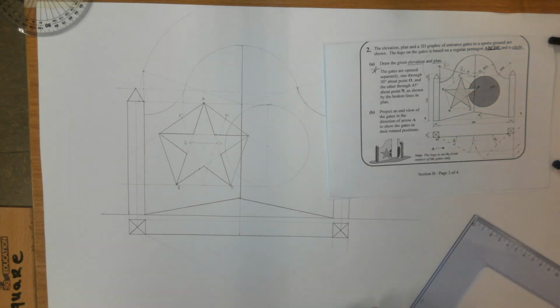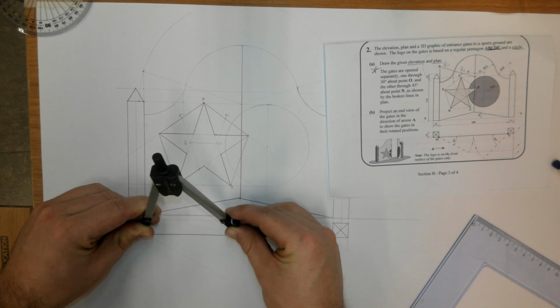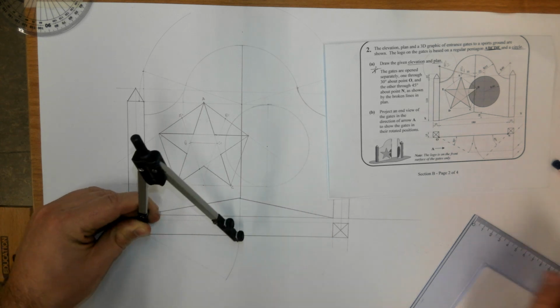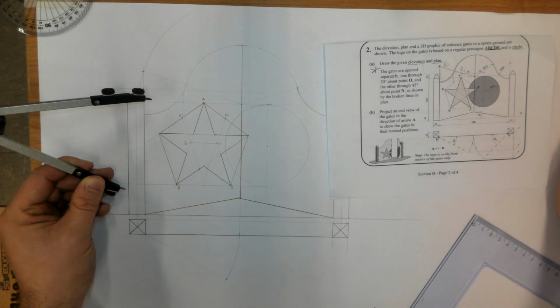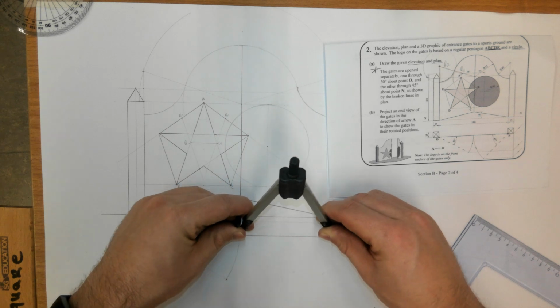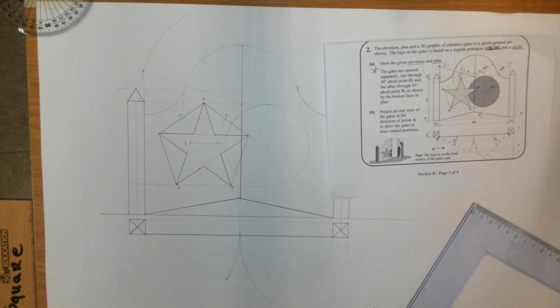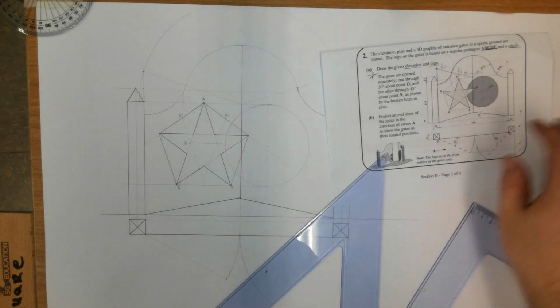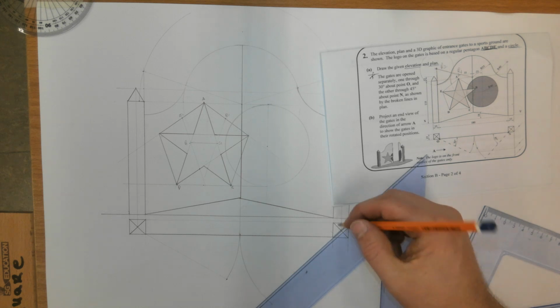We're going to take our compass, put it on the point here, and rotate that, and 45 degrees there. It's the other gate rotation, so a second gate is rotated at 45 degrees.